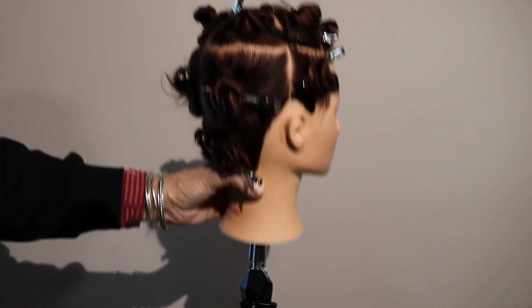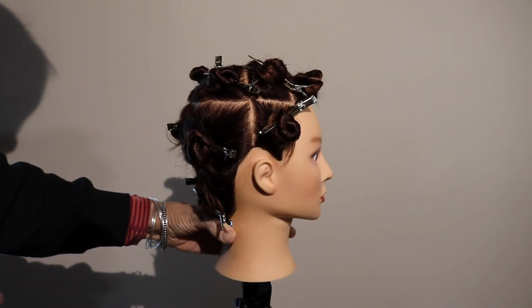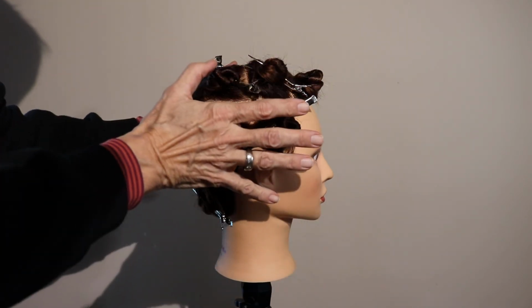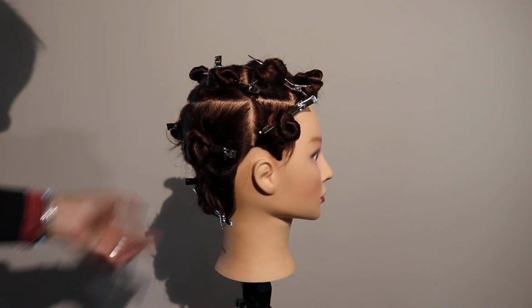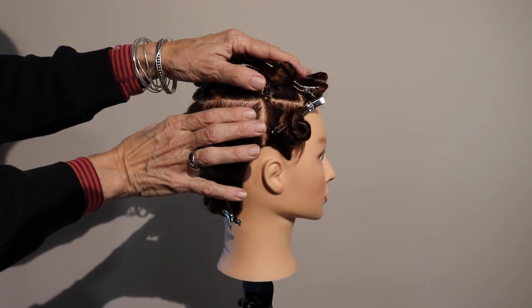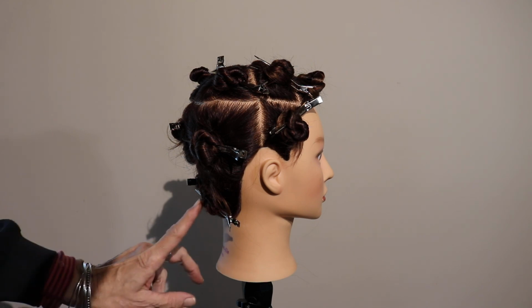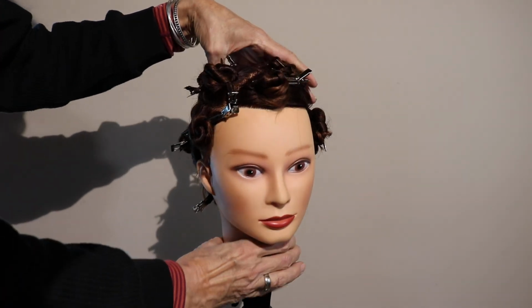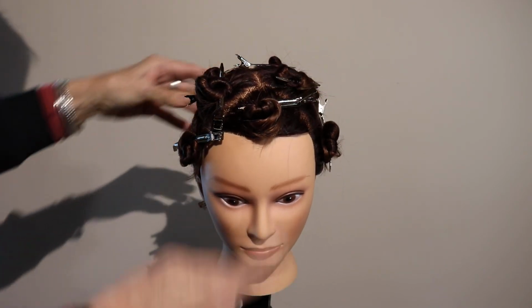Using the reference points of the head to put the hair into sections will result in a front, a back, a right and a left, a top, sides and back, a nape, a crown, and a fringe.